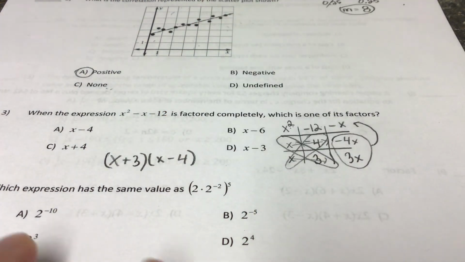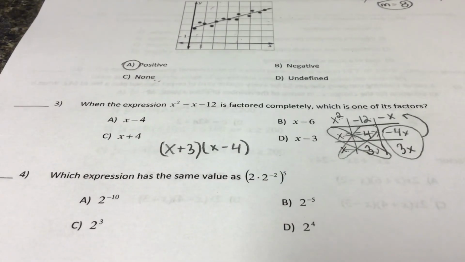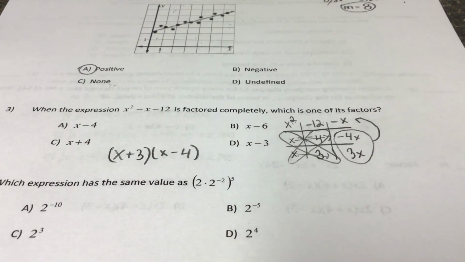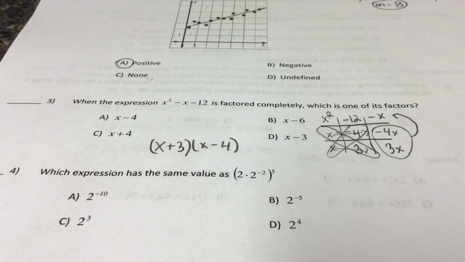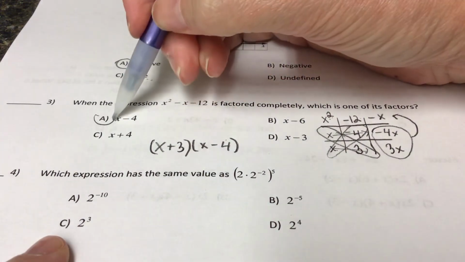So the question is, when it's factored completely, which is one of its factors? The one that is in here is A.